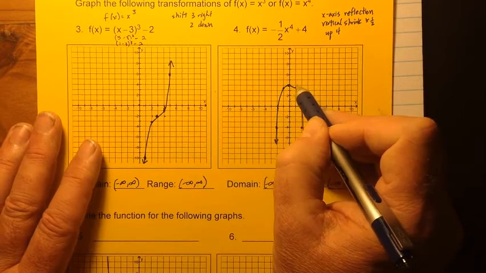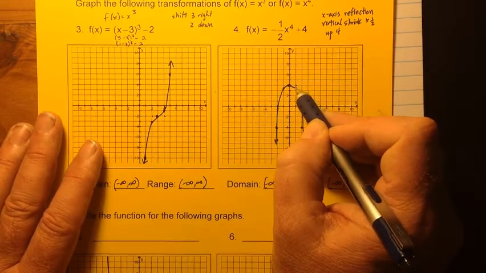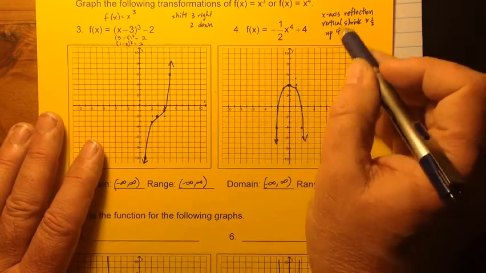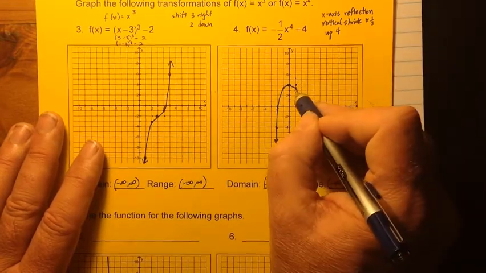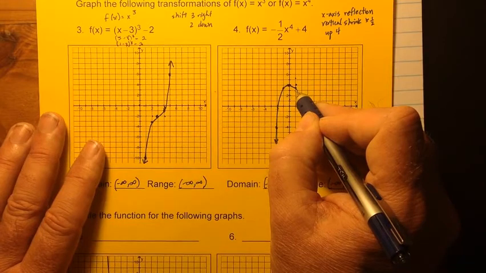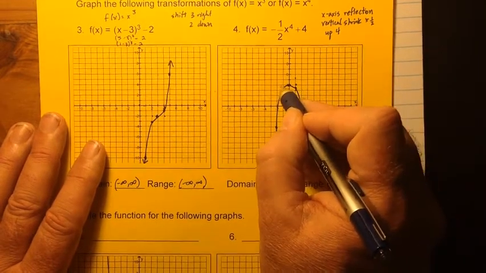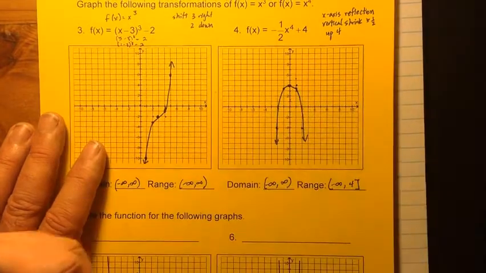Now, if I go 1 to the right, I'm only going to go a half space down. Normally I'd go 1 to the right and 1 up. But since it's an x-axis reflection, I'm going to go 1 down. But then I have a vertical shrink of a half. So it's only going a half space down. Same thing, 1 to the left and a half space down.